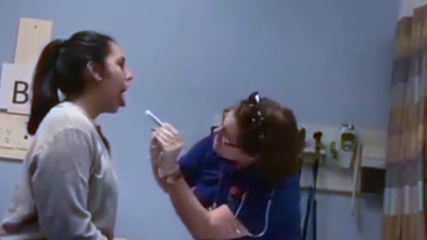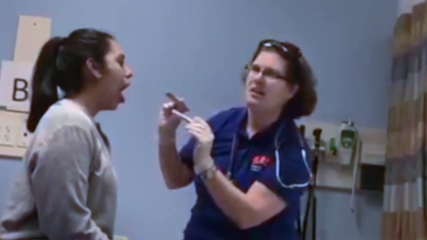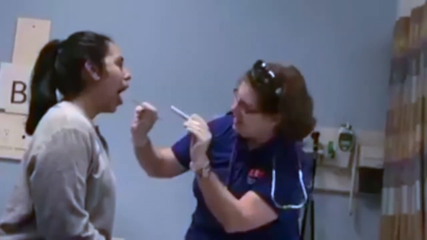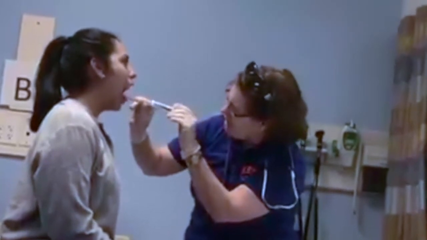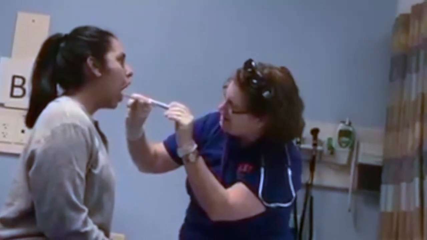Okay, lower your tongue down. And I'm also going to look at the top roof of her mouth, the palate, the hard and soft palate. And then I'm going to look at the uvula. So I'm going to have you say, oh, nice.